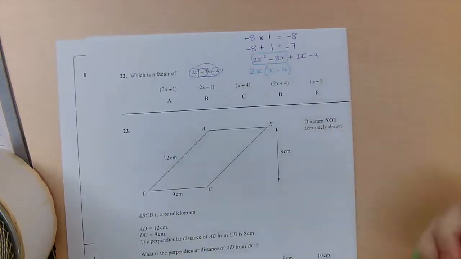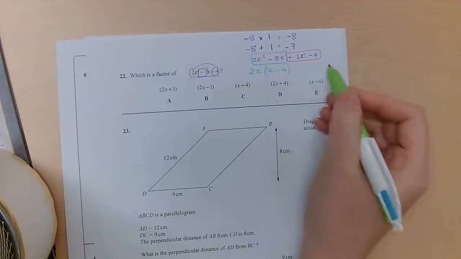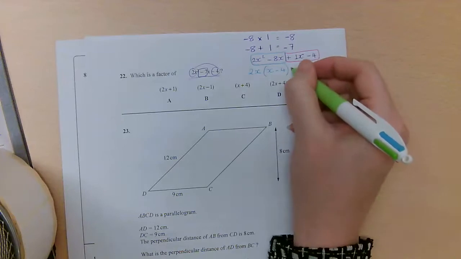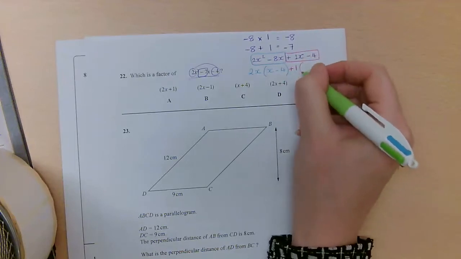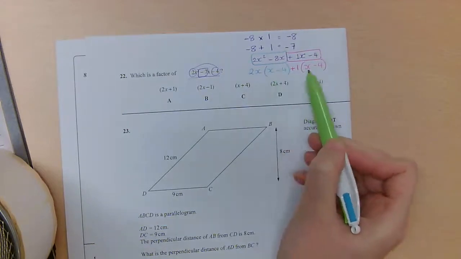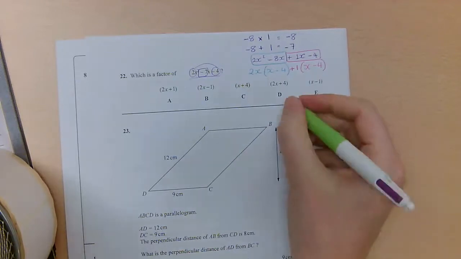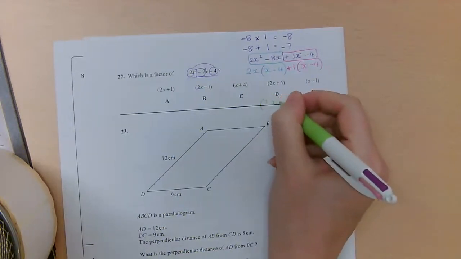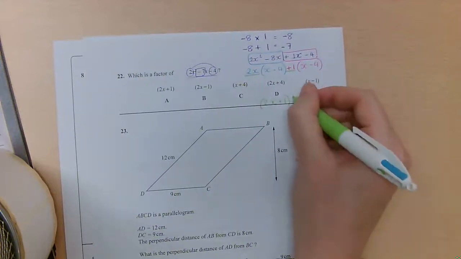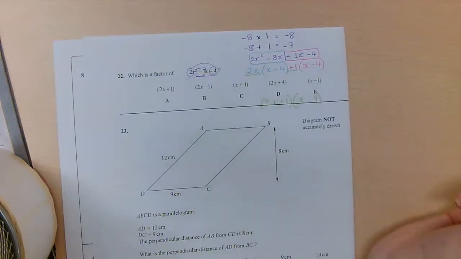And then I'm going to do the second two terms together as well. There's nothing in common here other than 1. I can divide them both by 1. So I'm going to put plus 1 and then x minus 4. I know I've done it correctly because my two bracketed parts are identical. So once I've done that, my final answer will be 2x plus 1, so the parts outside the brackets, and then all of that multiplied by the x minus 4, the repeated bracket.